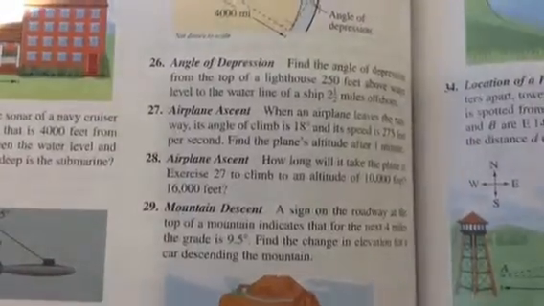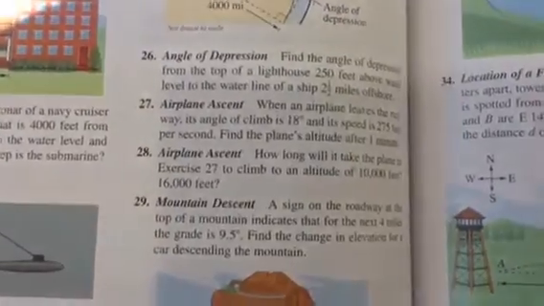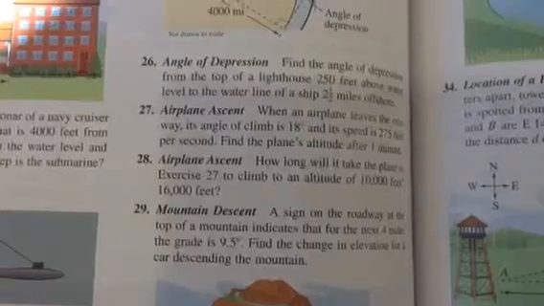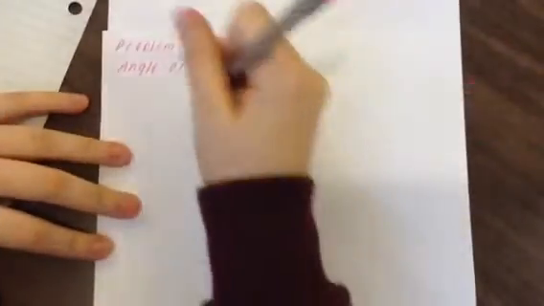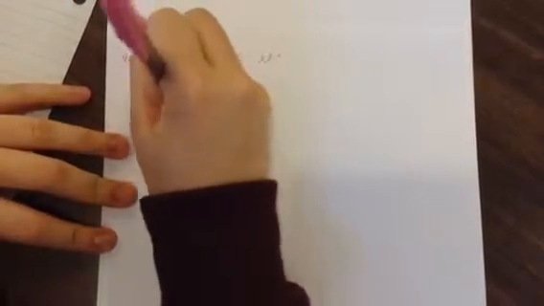When an airplane leaves the runway, its angle of climb is 18 degrees and its speed is 275 feet per second. Find the plane's altitude after 1 minute. The angle of climb is 18 degrees, and so with this, we draw a triangle to show the model. And so this would be 18 degrees right here, and then we're trying to find the adjacent.